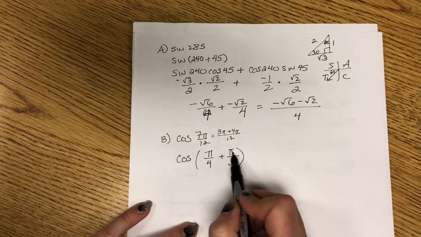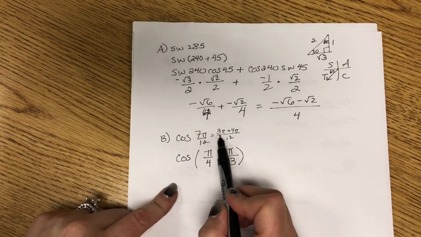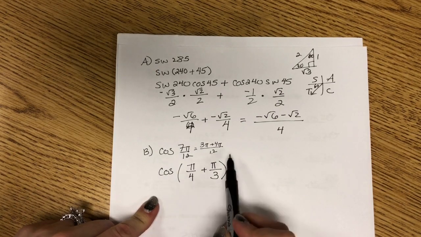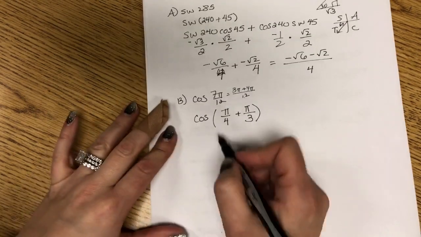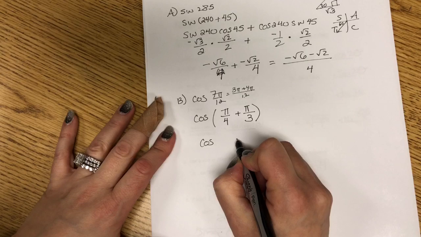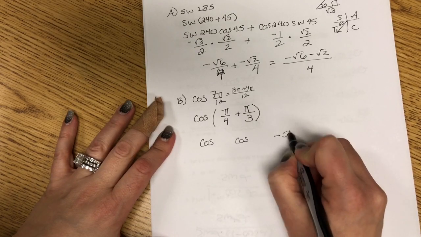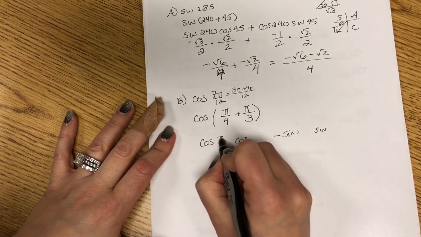So that's pi over 4 and pi over 3 because if I reduce, 3/12 is 1/4 and 4/12 is 1/3. So now I can do cosine, cosine change, sine, sine.